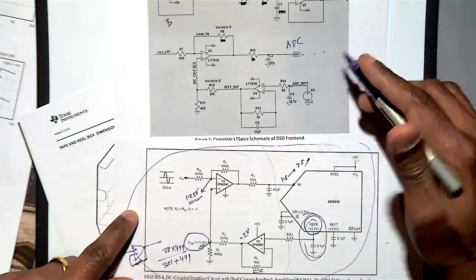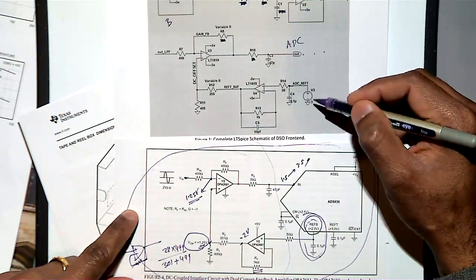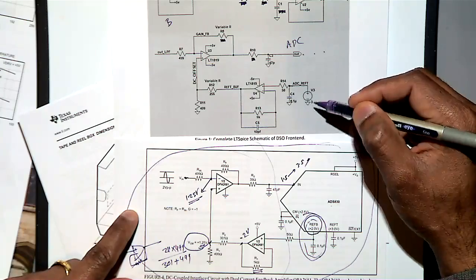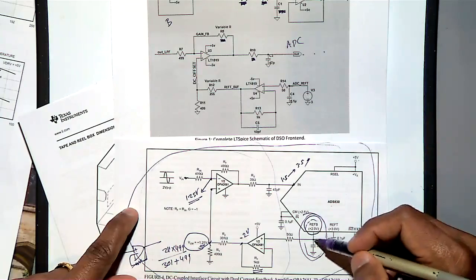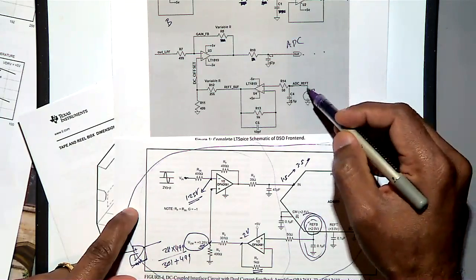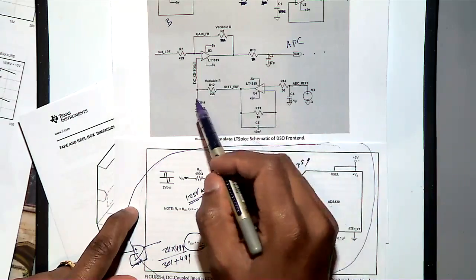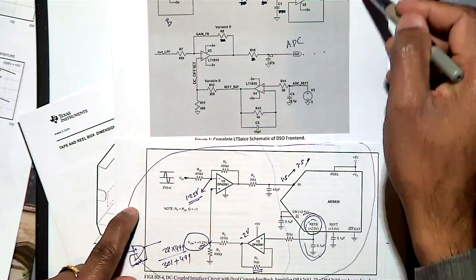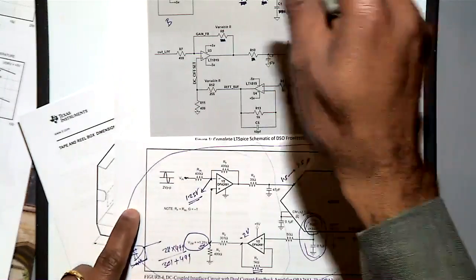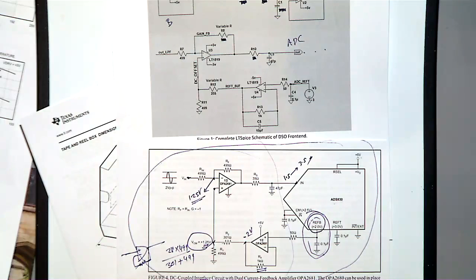That's the reason you can use a standard voltage source in LTspice, and here it could be the required voltage. Then you can simulate it. Then this is the DC offset, and it is coming to the ADC. All these things you have to simulate in LTspice, and then you have to submit the simulation report. So what is needed to be included?